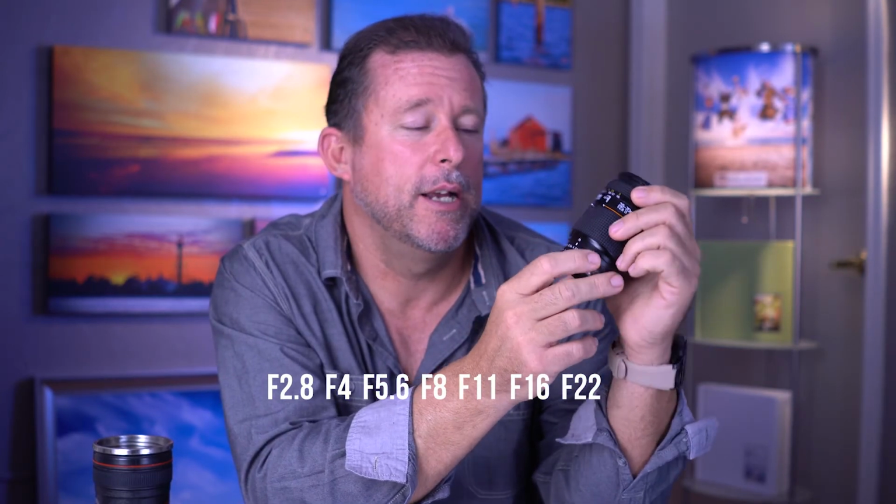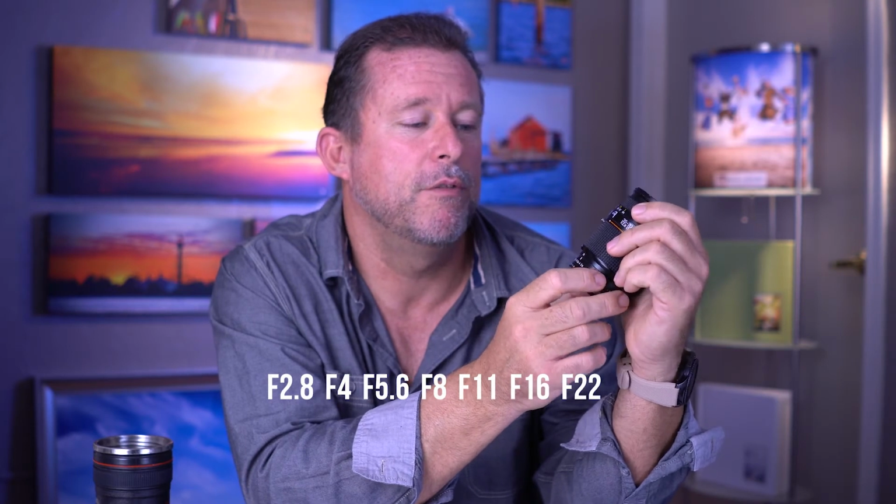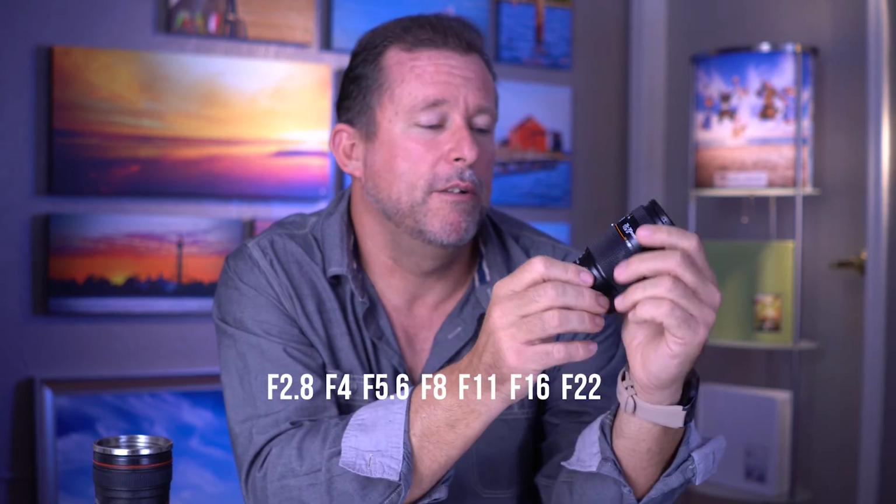The reason you should learn the basic numbers is because every time you have one stop, or one click, between each number here, it doubles the amount of light that you need to take the same picture. So it's kind of important. Between 2.8 and 4, f4 would take twice the amount of light than 2.8 to take the same picture. If I go up to 5.6, the same thing again. From f4 to 5.6, twice the amount of light.